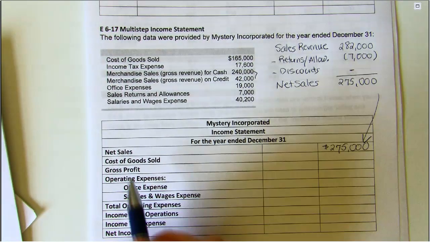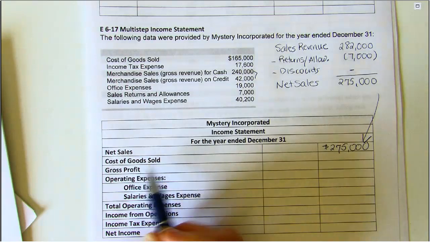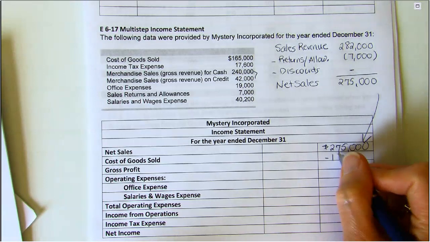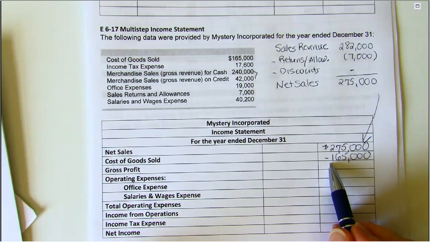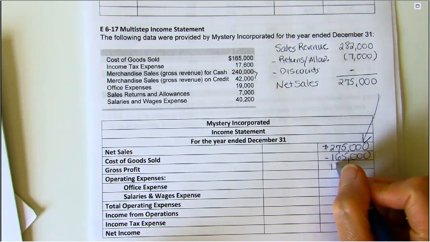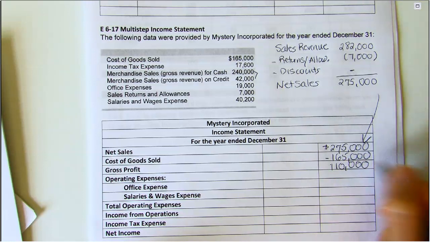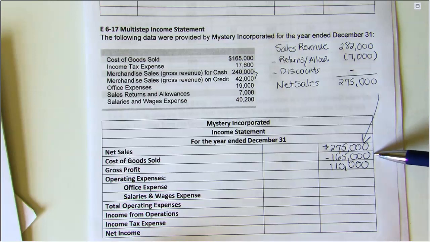Okay, now we need to subtract out the cost of what we sold to get how much profit we've made just on that sale. So $165,000, and you would not need to put the minus in Connect, it would subtract for you. And that will give us gross profit of $110,000. So the selling price of what we sold is our net sales. The cost of what we sold is $165,000, and our gross profit, how much money we made on that sale before considering operating expenses, is $110,000.